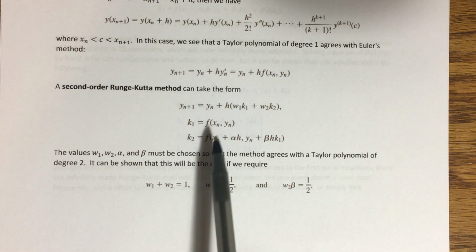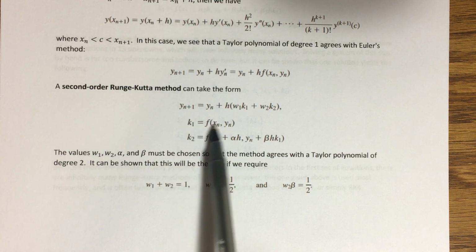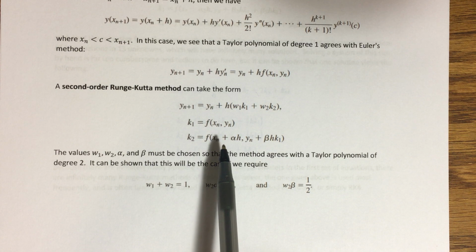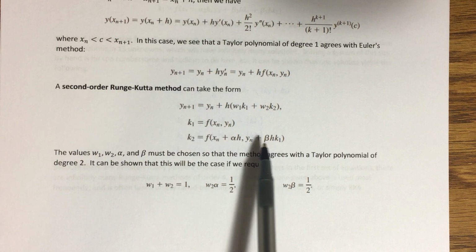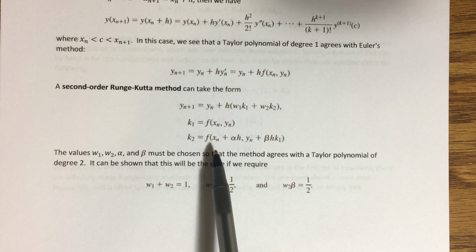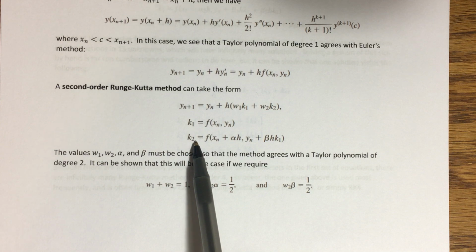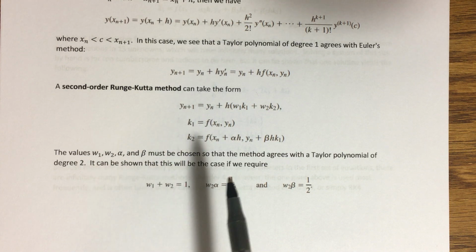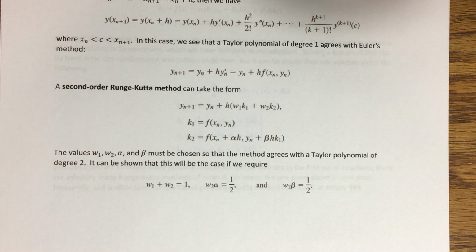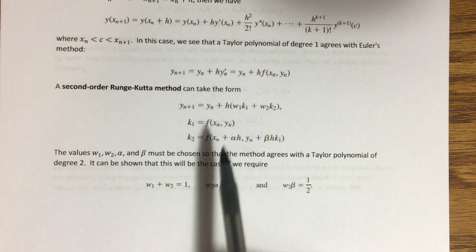However, we're going to be a little bit more descriptive about what k1 and k2 need to look like in our case. And we're not going to walk through the argument as to why we're choosing it this way. That's better handled in a numerical analysis class. But what we're really doing is selecting our slopes k1 and k2 in such a way that they lead to a system of equations that will naturally agree with that Taylor polynomial. It's a longer explanation than we're really going to want to go into here.